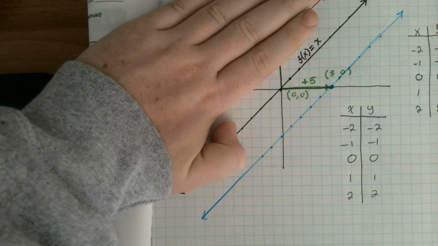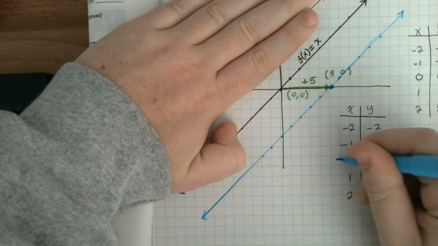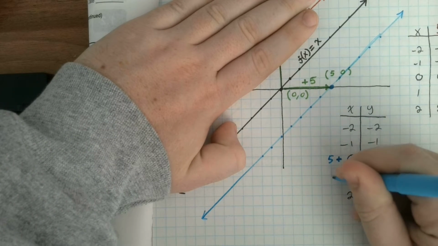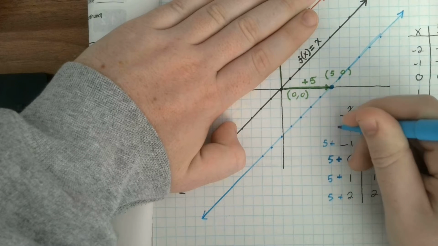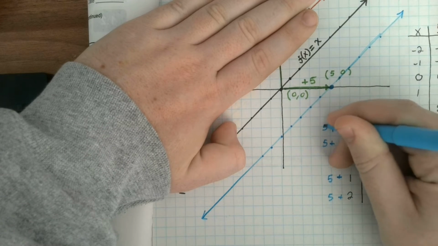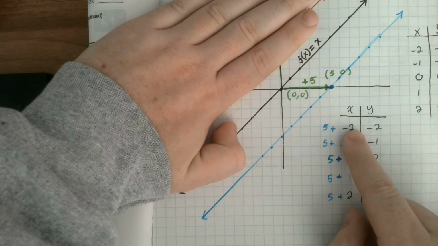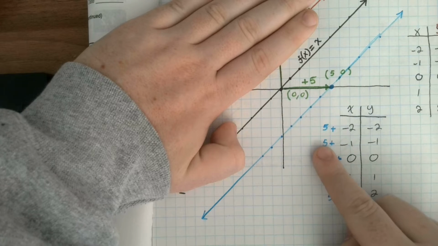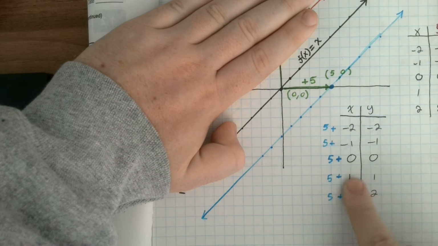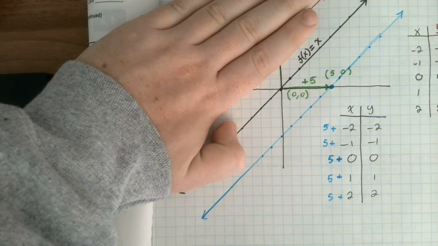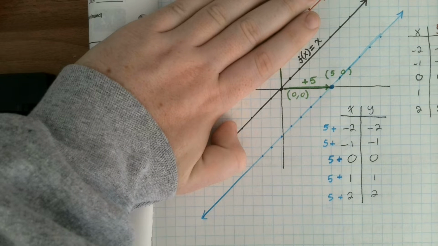But what am I doing here? I'm taking each of these x values and adding 5 to them, right? That's all I'm really doing, is I'm taking all these x values and adding 5 to them. So instead of -2, this will become 3, -2. Instead of -1, this will be 4, -1. Or 5, 0. Or 6, 1. Or 7, 2. We're adding 5 to each of the x values.